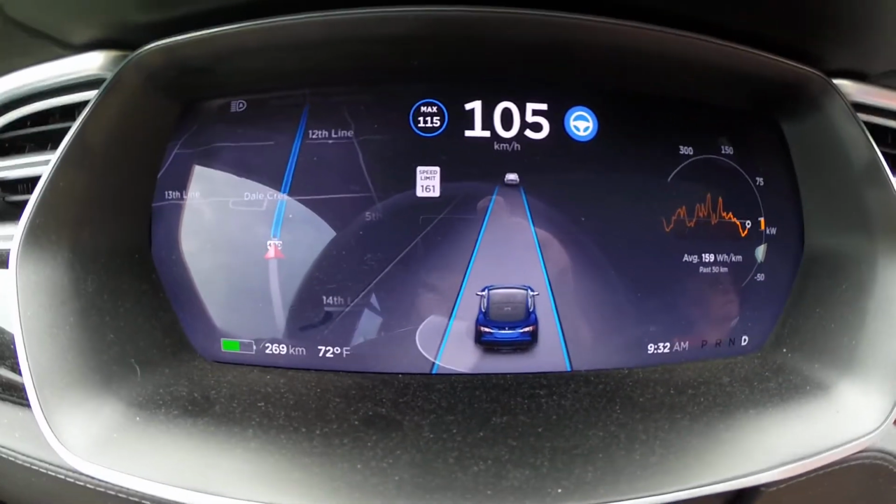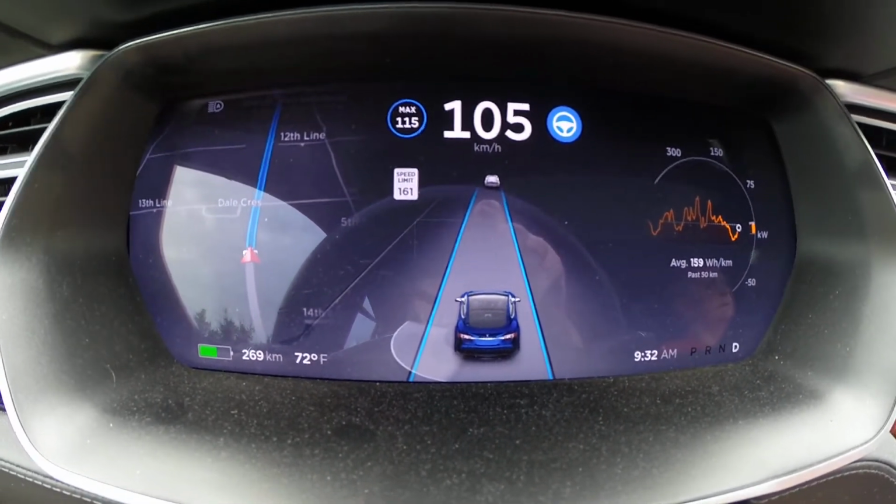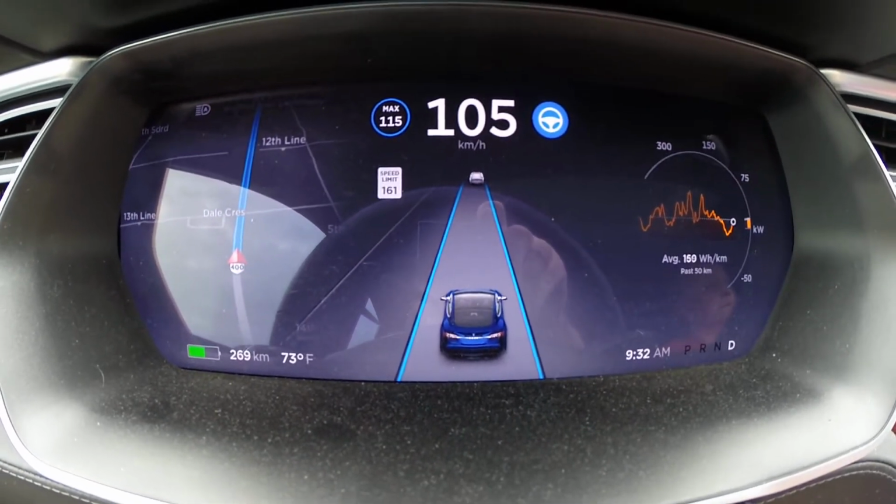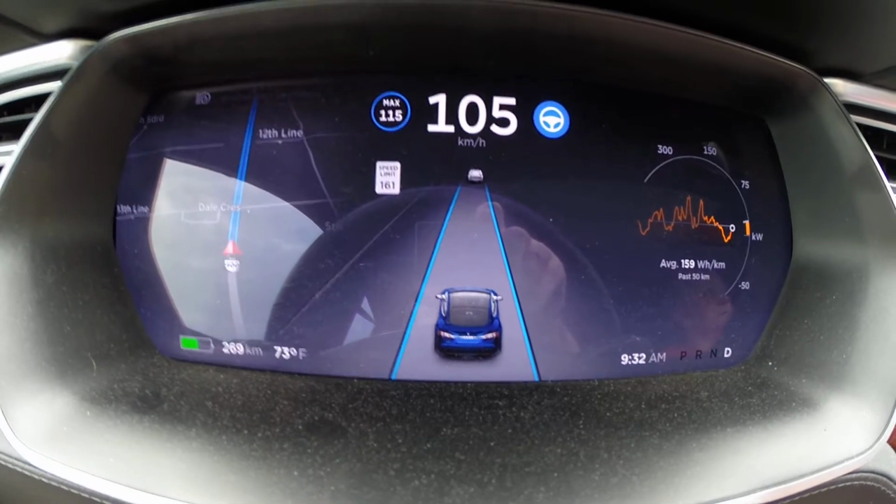So we've seen this since the minute we went across the border and I turned the setting from miles to kilometers.